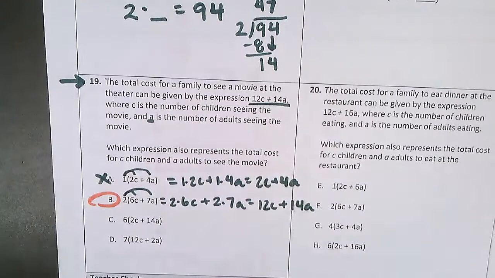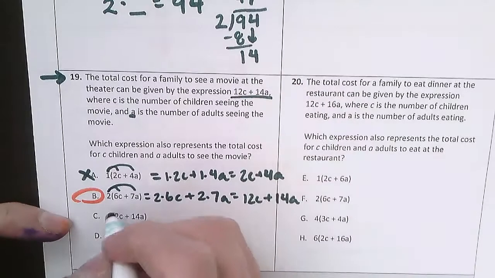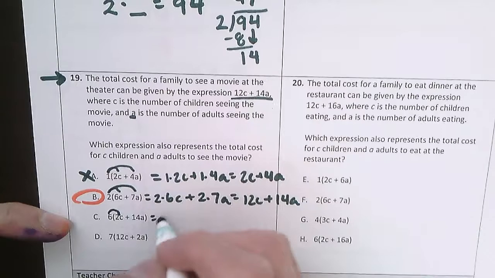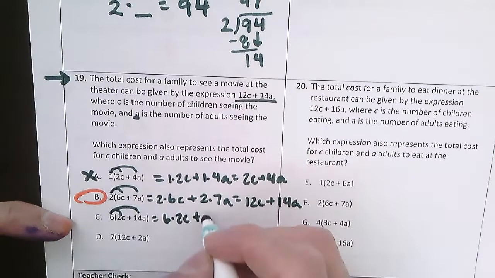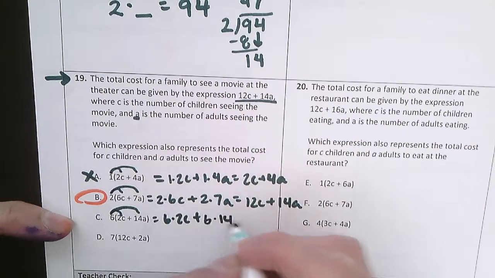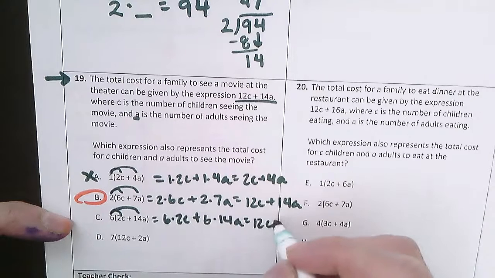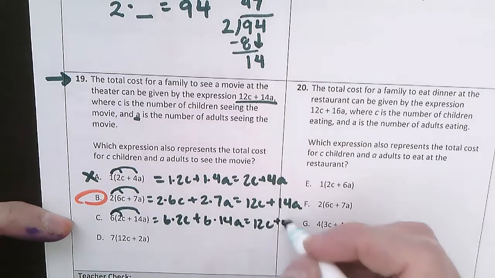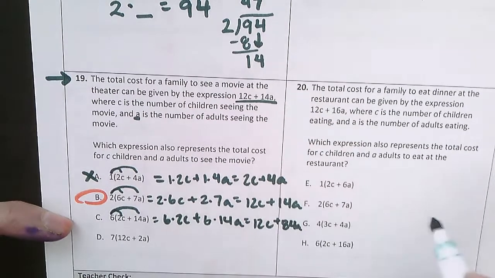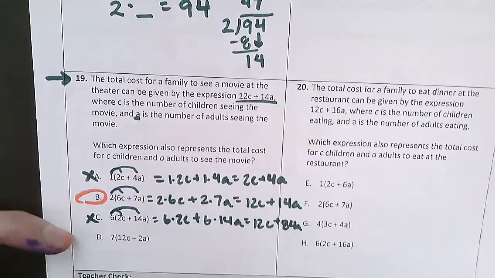Now, just to double check, let's go through C and D as well. This would be 6 times 2C plus 6 times 14A. That would be 6 times 2C is 12C plus 6 times 14 is 84A. That's not the same thing as 12C plus 14A.